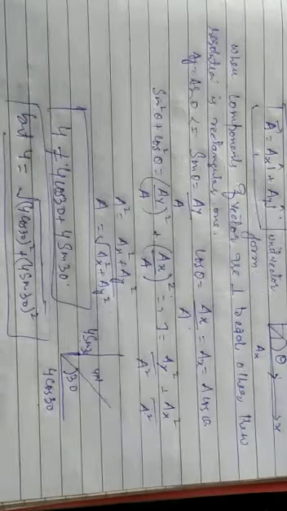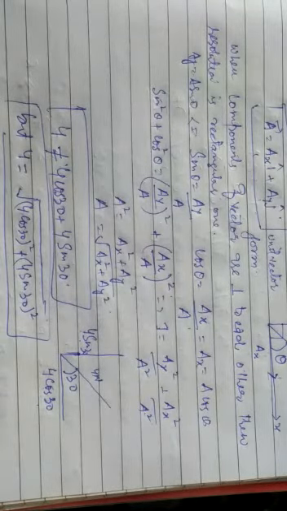Rectangular resolution means that once we have the resolved components and those resolved components are perpendicular to each other, then the resolution is said to be rectangular resolution.